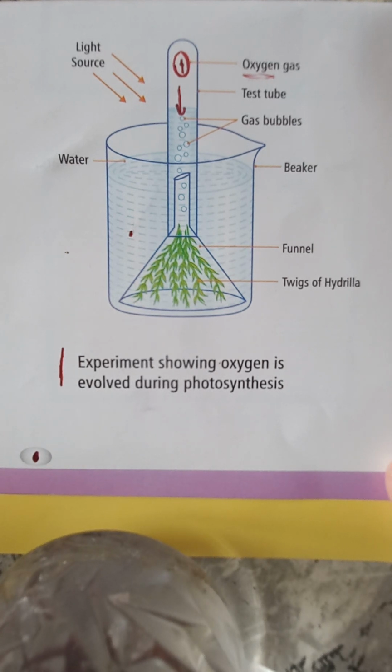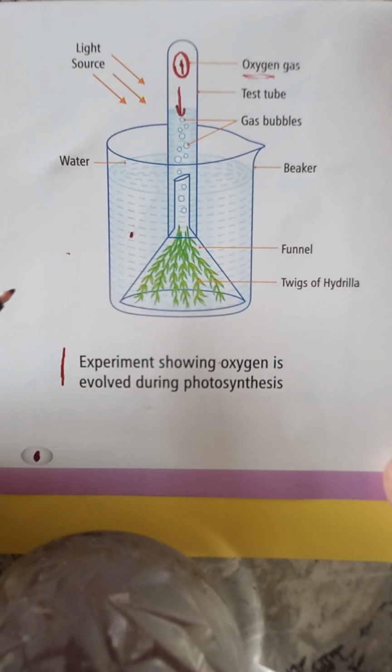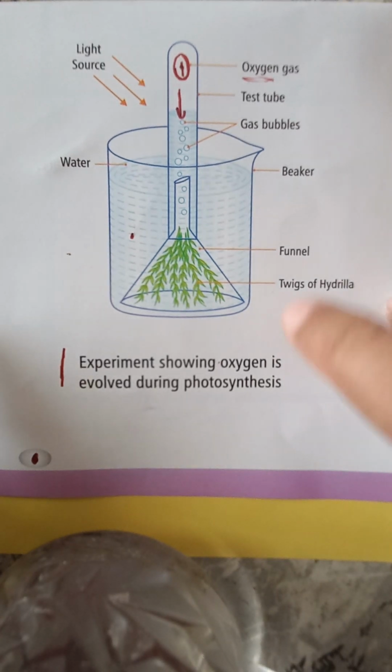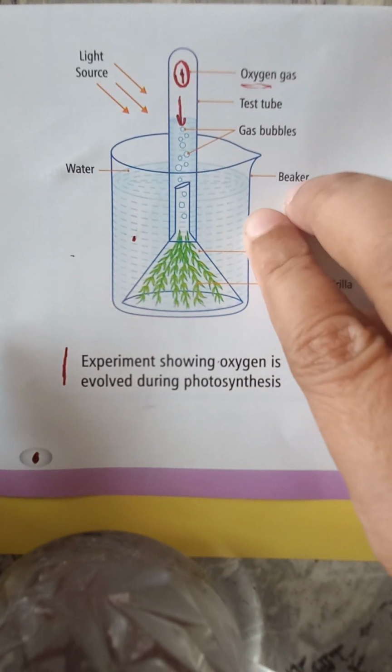Today we are going to discuss an experiment showing oxygen is evolved during photosynthesis. Now this is the aim of the experiment, that is to show oxygen is evolved during photosynthesis. Now notice the setup very carefully.